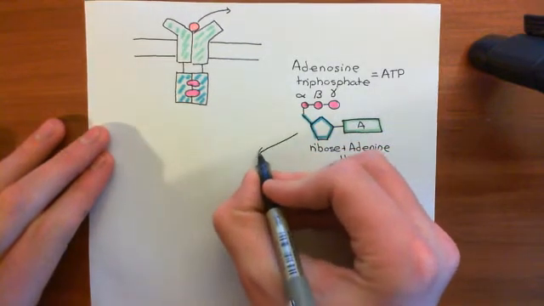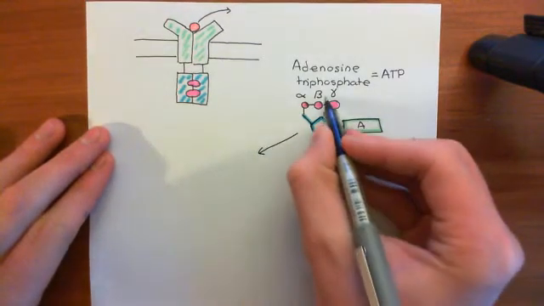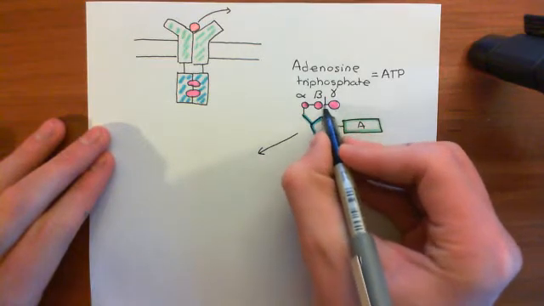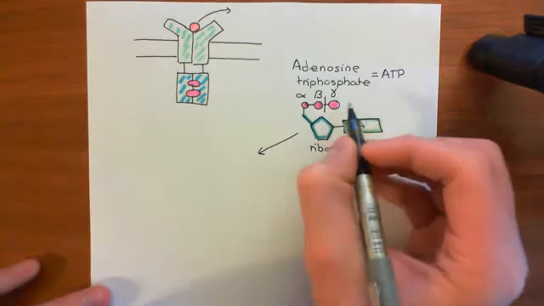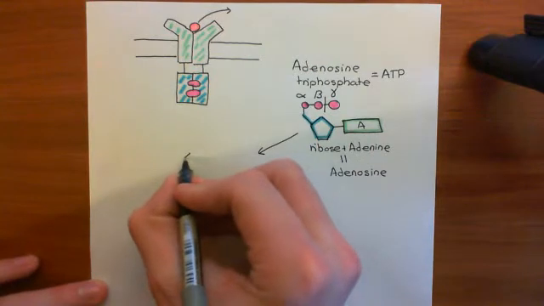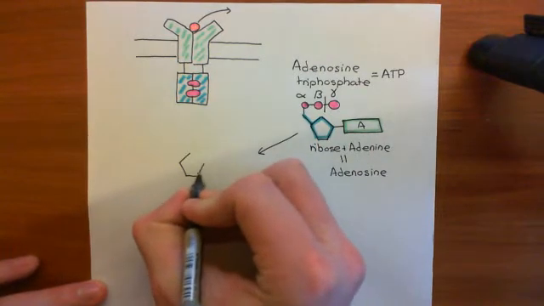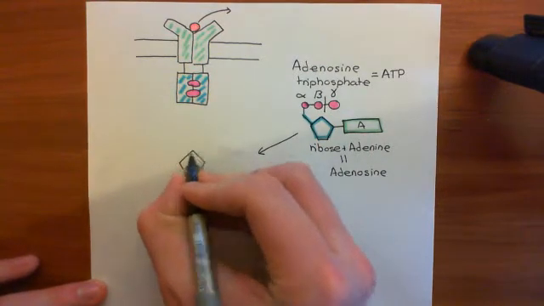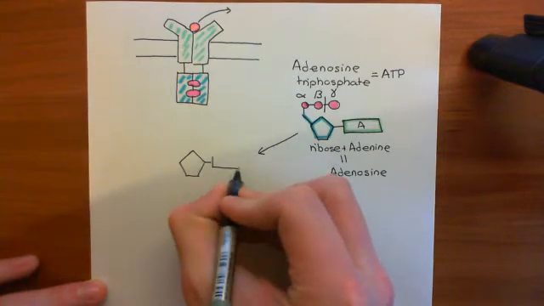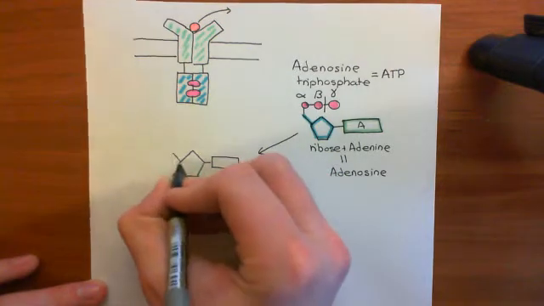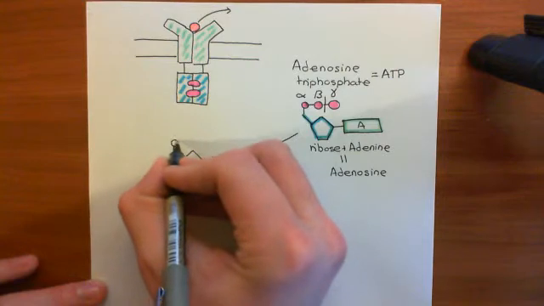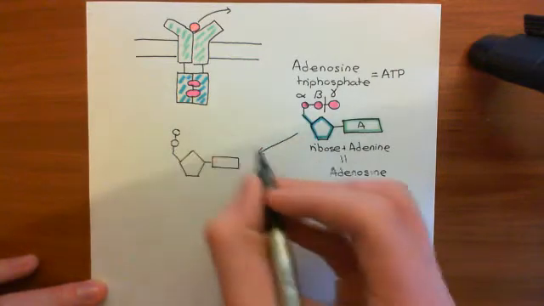Now, when you hydrolyze ATP down to ADP, what you do is you break this bond between the beta phosphate and the gamma phosphate, and what you therefore produce is an adenosine diphosphate molecule. Okay, and this is just adenosine with 2 phosphate groups stuck on it, the alpha and the beta phosphate, like so.